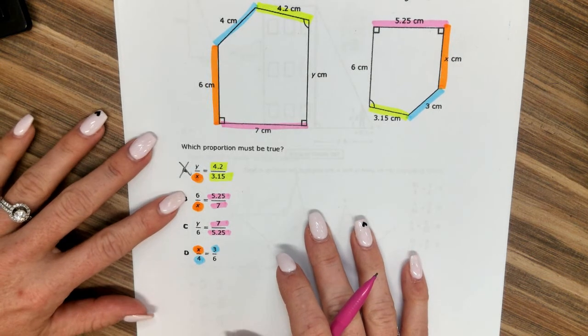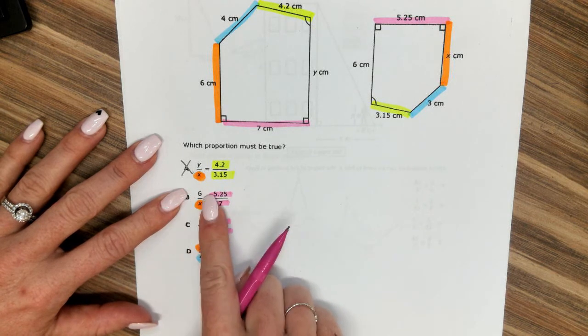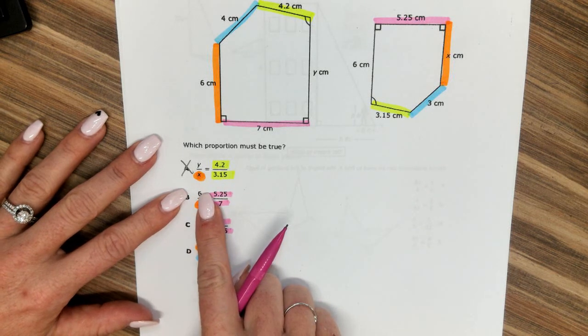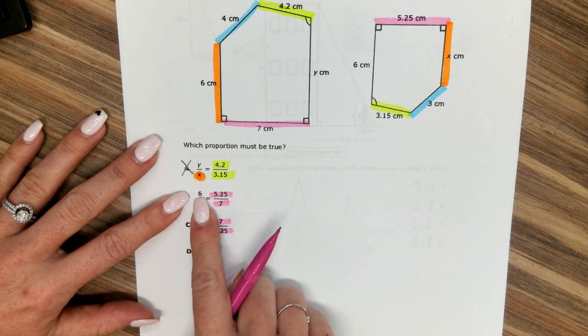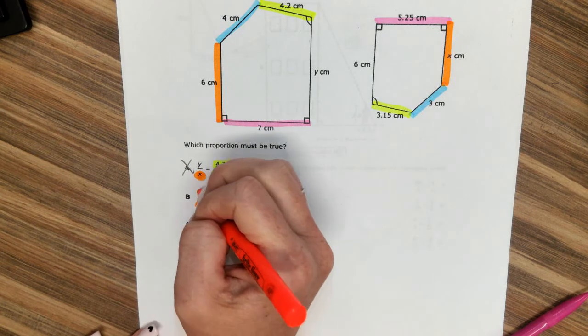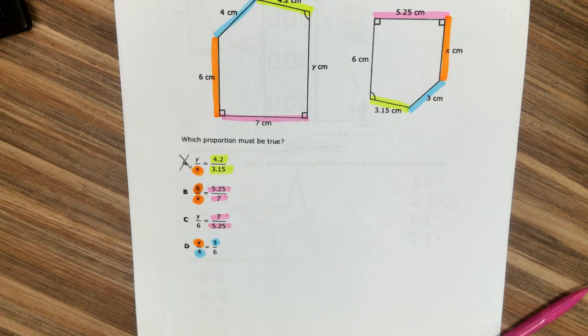Look at choice B. Would I, in this problem, do you think the 6 should be white or orange? If I wanted it to match up, could I choose it for it to be orange? So yes, I'm going to go ahead and color that to match my X. So could B be the answer based off of those colors? Yes.